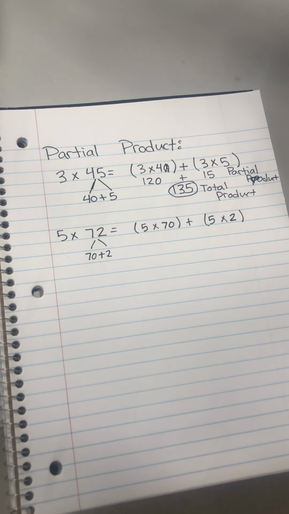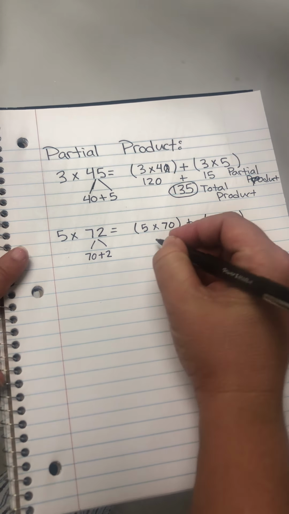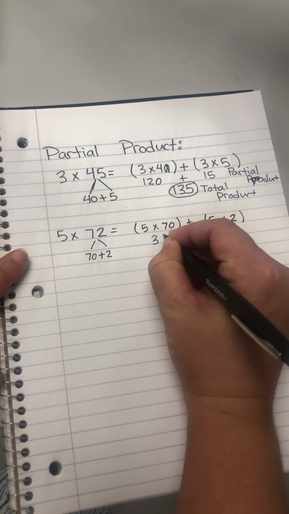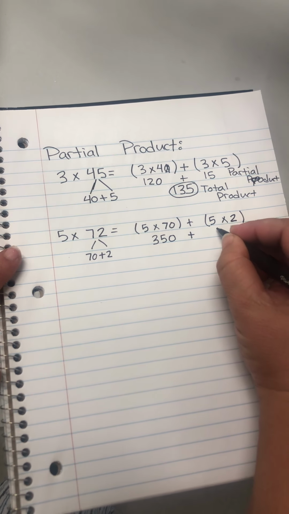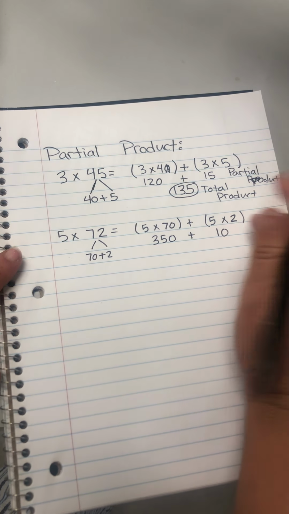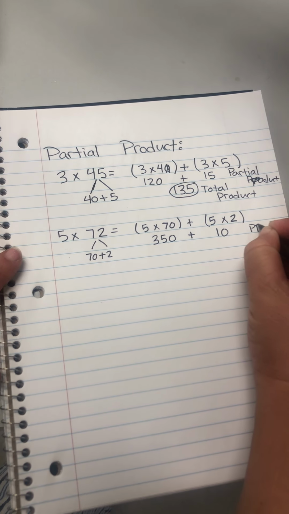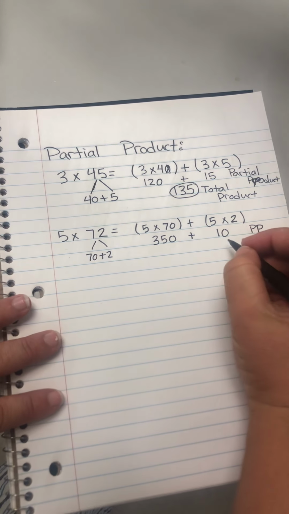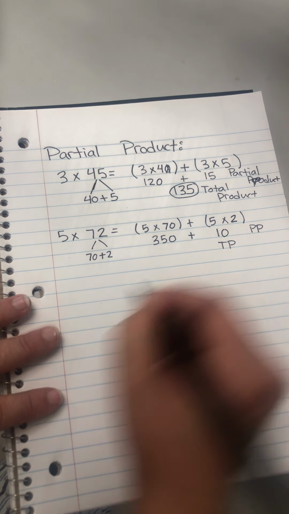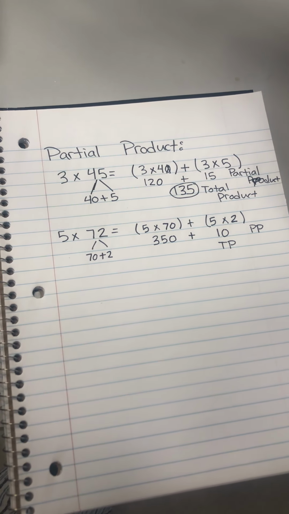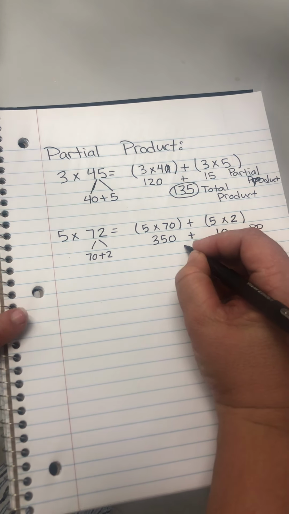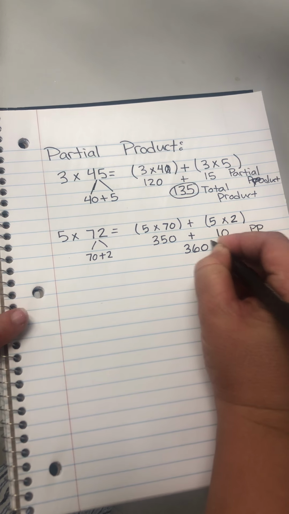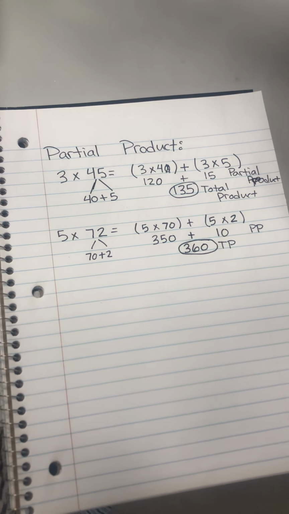So now can I answer that easier? Yes. 5 times 7 is 35. Bring down my 0. Plus 5 times 2 is 10. These are my partial products. And then I need to figure out my total product. So how do I figure out my total product? You need to add it. 350 plus 10 is 360. I think y'all can do one like that on your own.